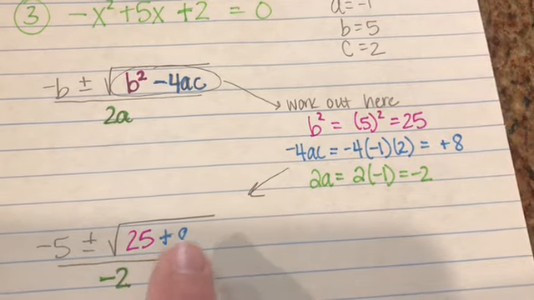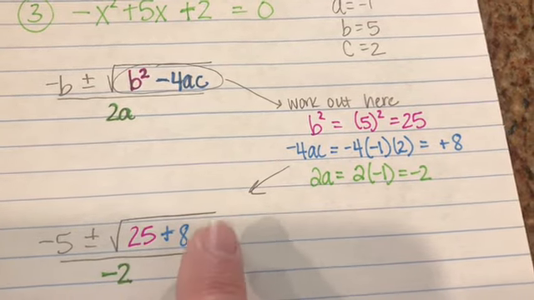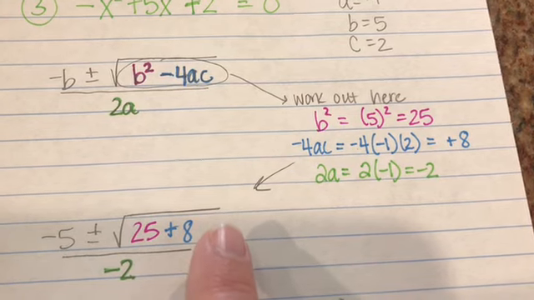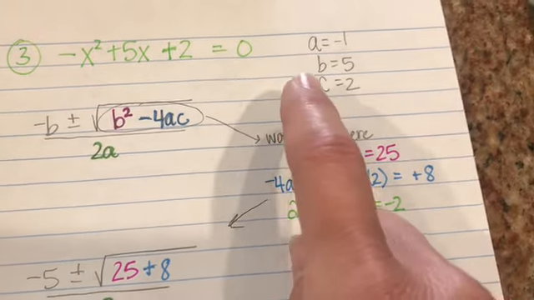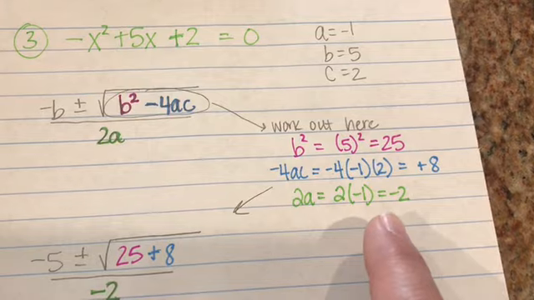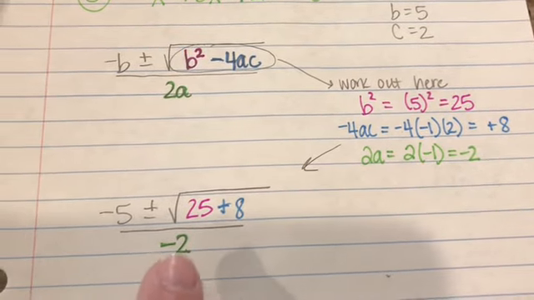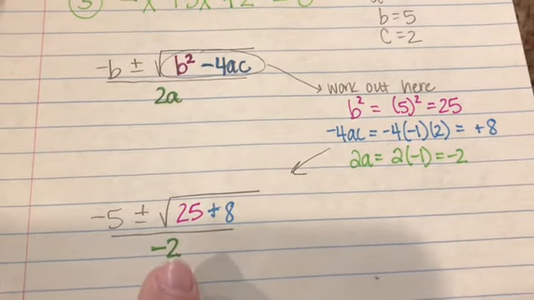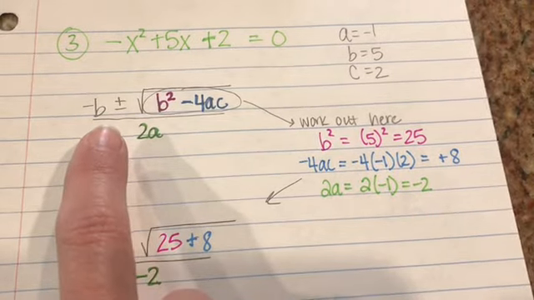I see people doing this 8 and then they're doing extra stuff afterwards. You don't need to do that. And then 2 times a is 2 times negative 1, that's negative 2. Now I'm going to plug all these back into my problem. And hopefully you guys realize this negative b is negative 5.